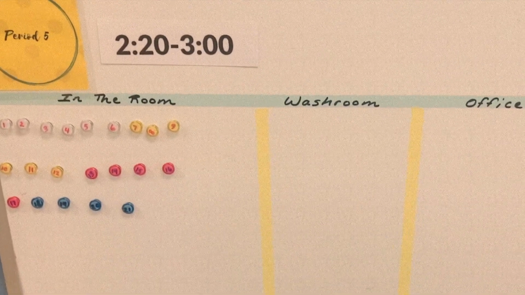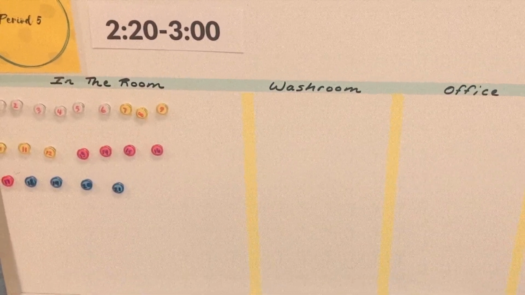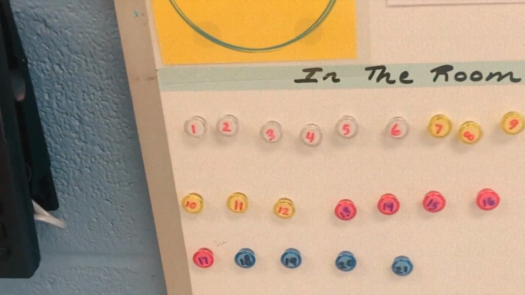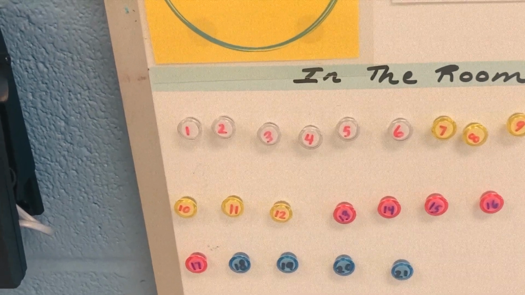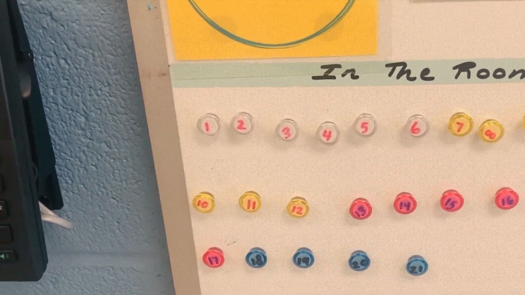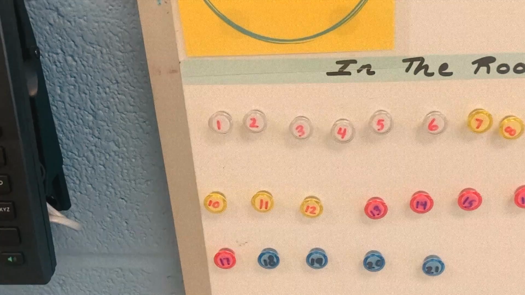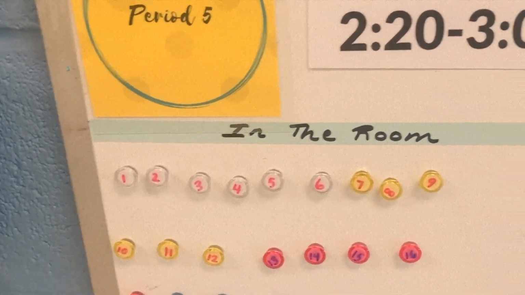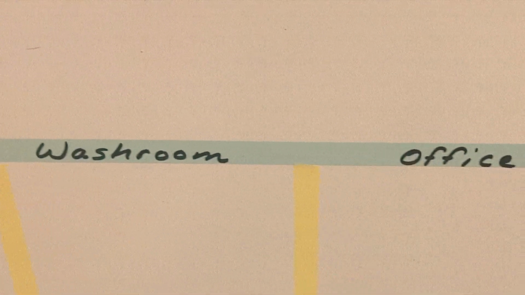So here's an example of my sign out for my class. They basically find their number in the column that says in the room, and then when they leave the room to go to the washroom or to go to the office, they basically take their magnet and move it to the appropriate column.